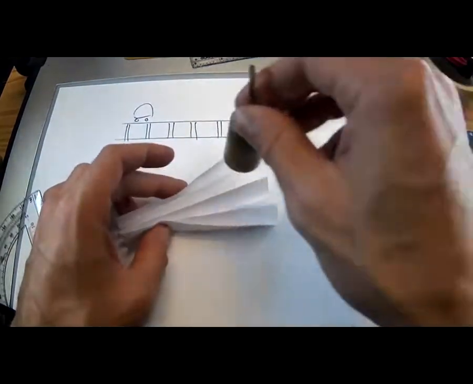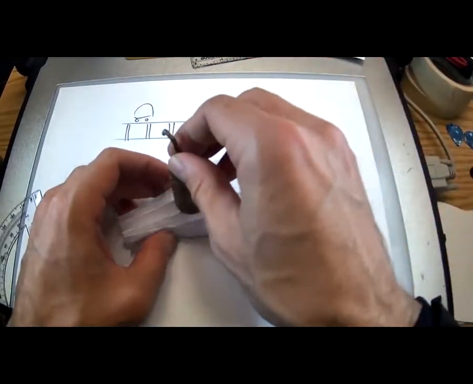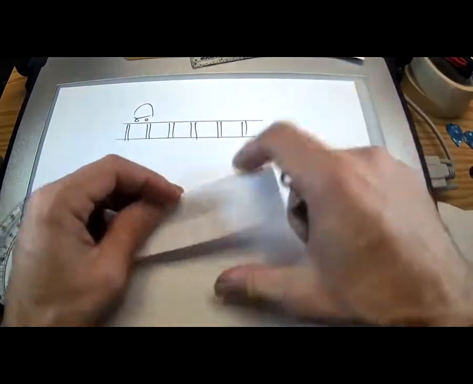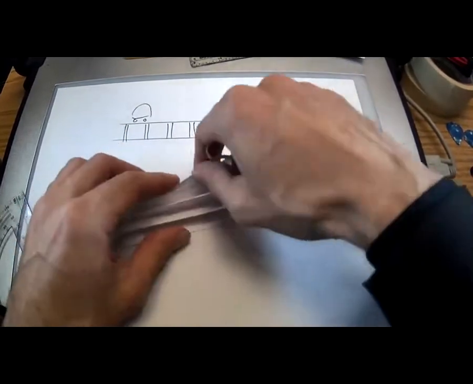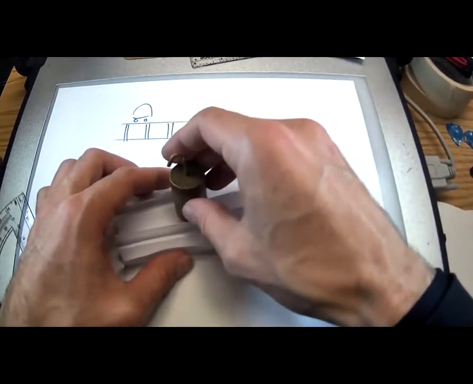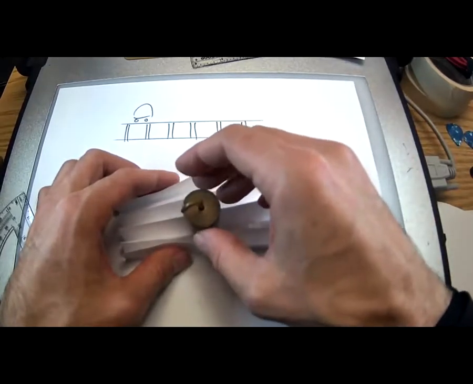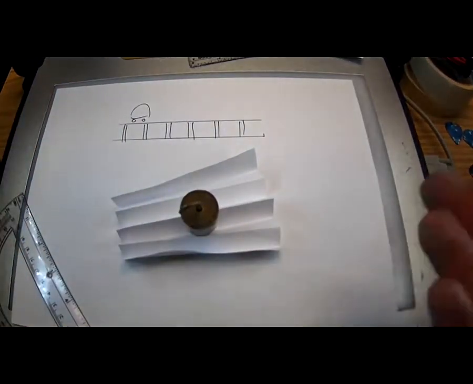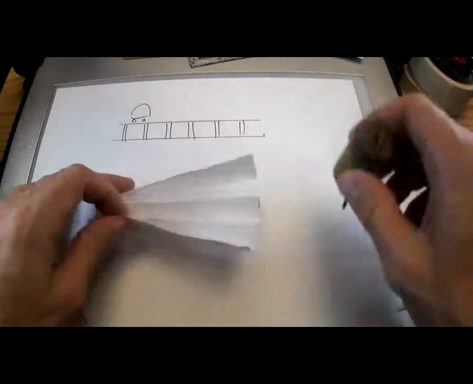Let's check this out. Okay, so looks like it's gonna work. Oh, there it goes. Okay, so yep, that can support that. That's able to hold that right there. It's able to support it, hold it up. Okay. What if I do this though?